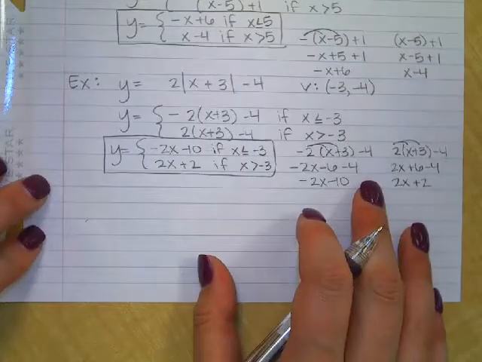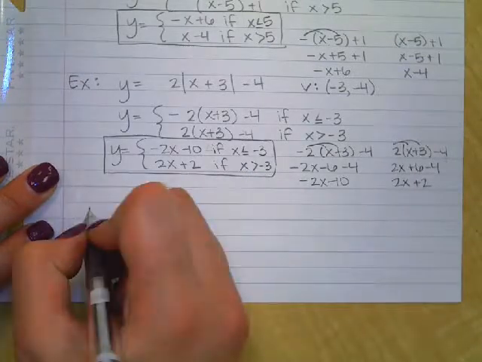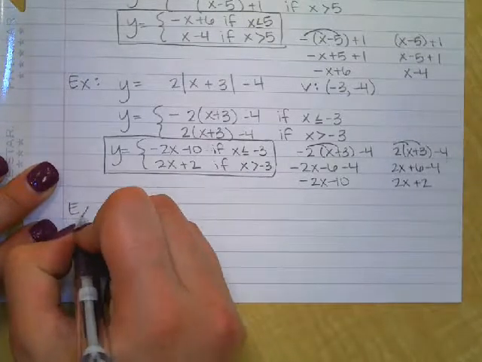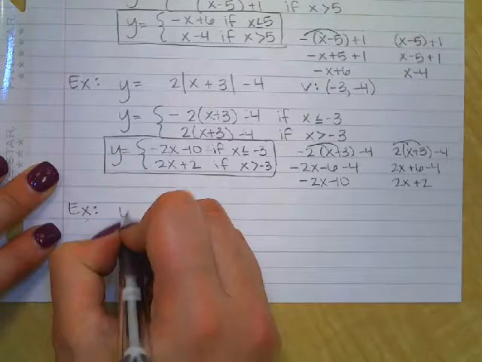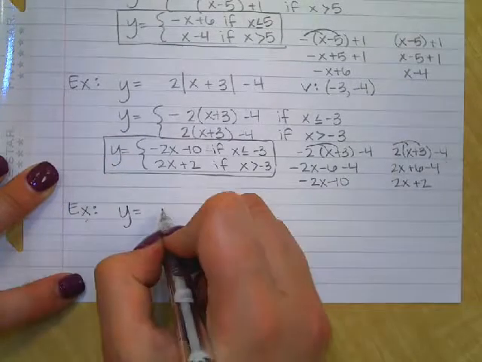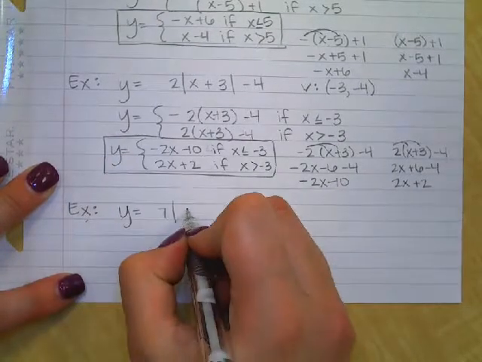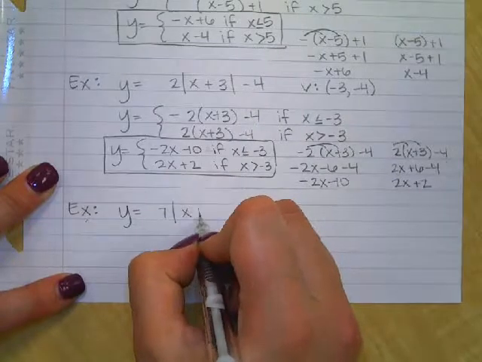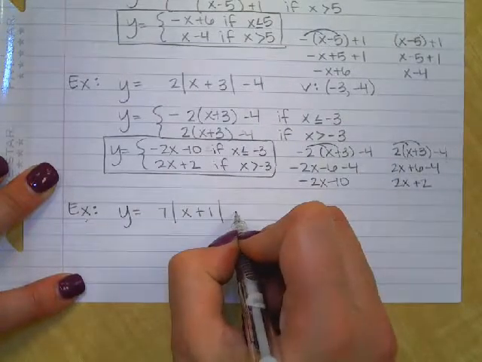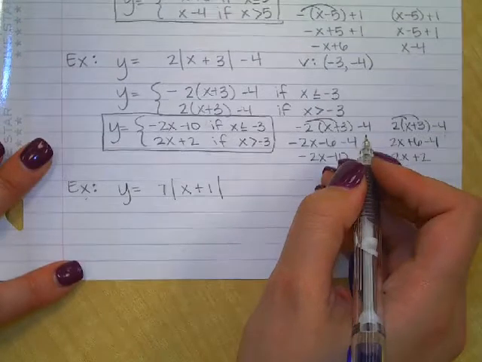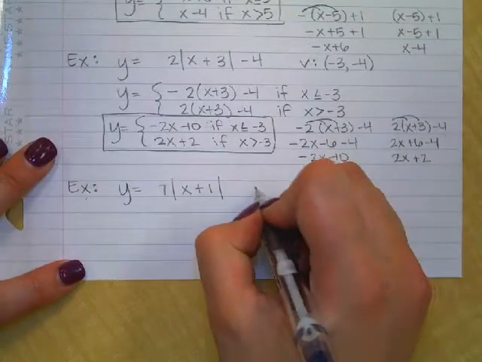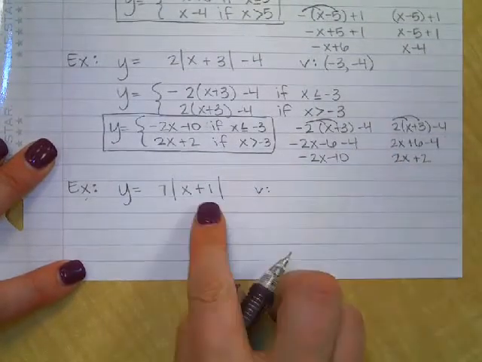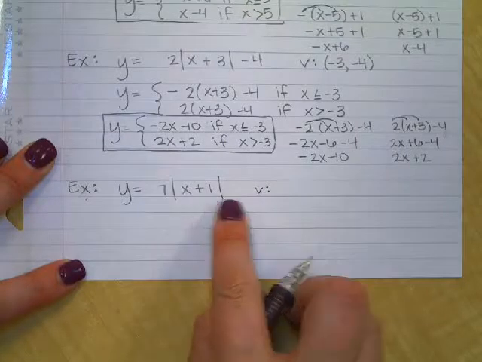All right, and I'll do one last example just to make sure that we've got it. Okay, so the vertex of this one is -1, 0.